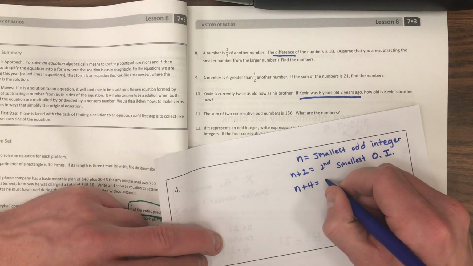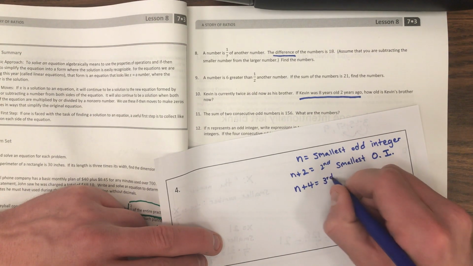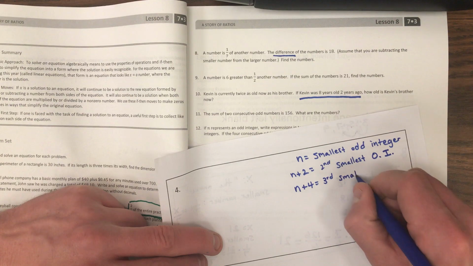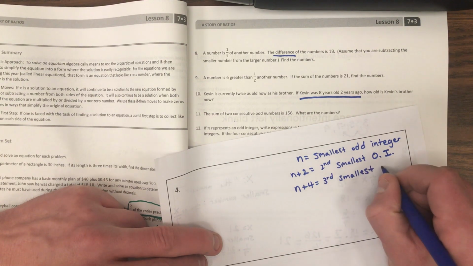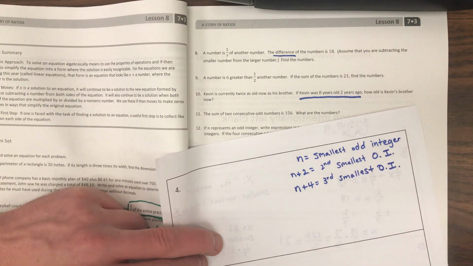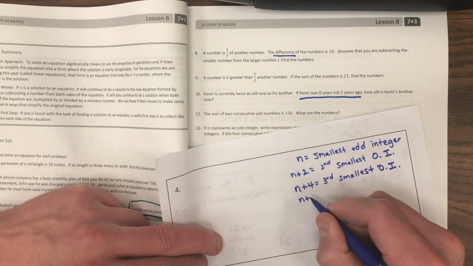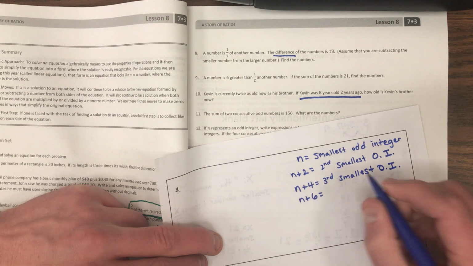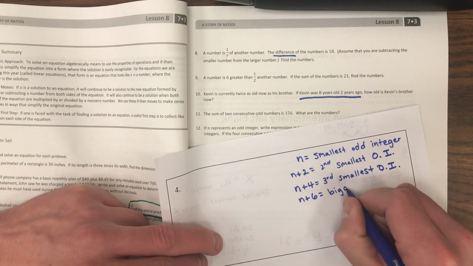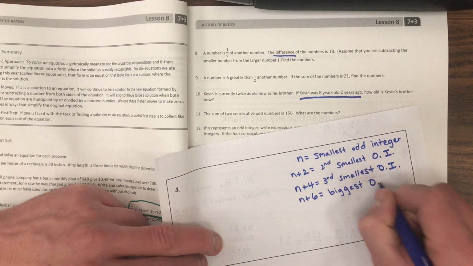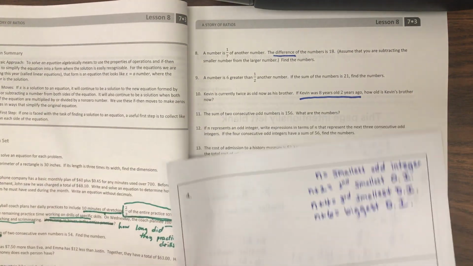I'll call it the third smallest, maybe just because that's the weirder way to do it. I feel like being weird. And then to go one more odd integer from there, we'd have to add another 2. So instead of n plus 4, it's n plus 6. And we'll just call this one the biggest odd integer.